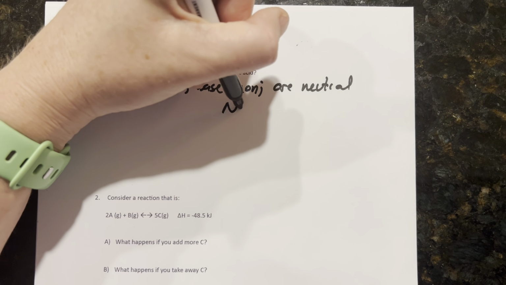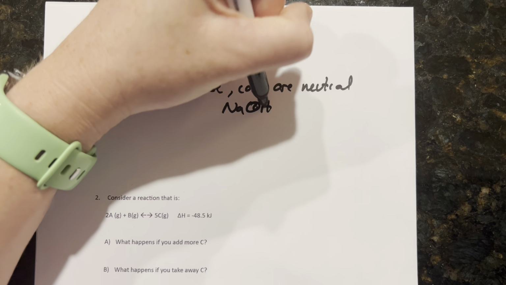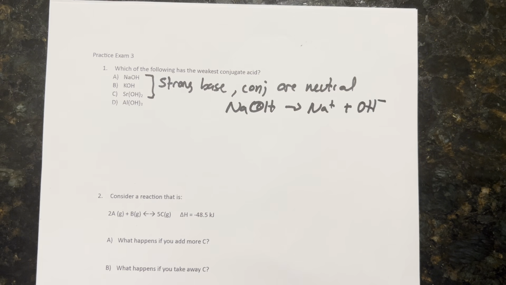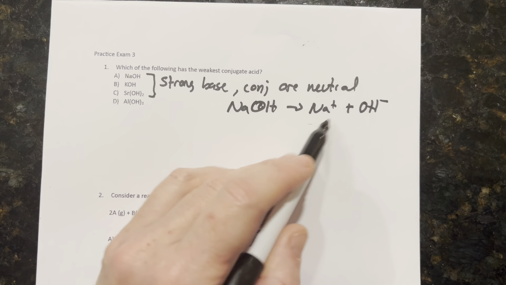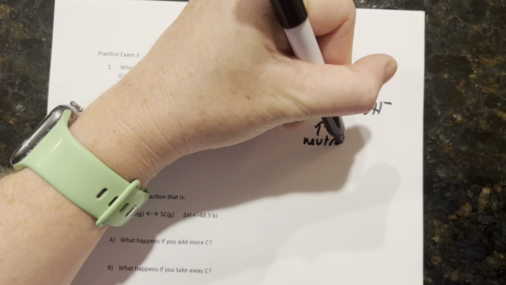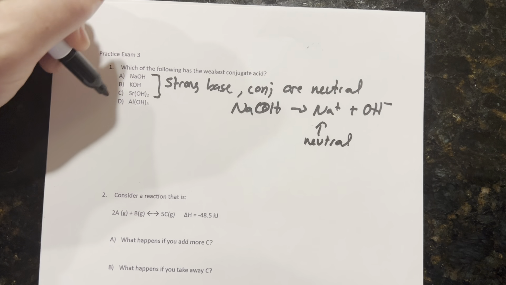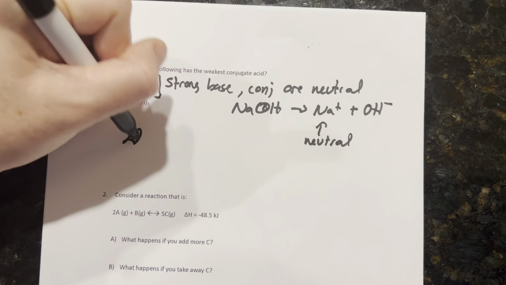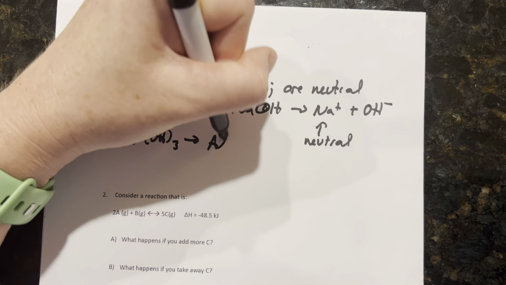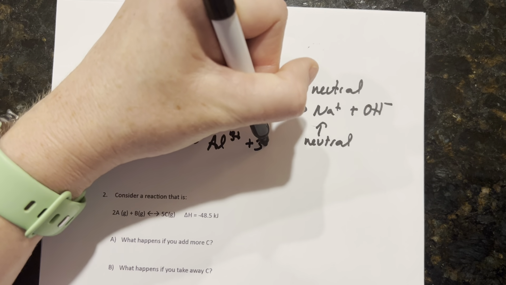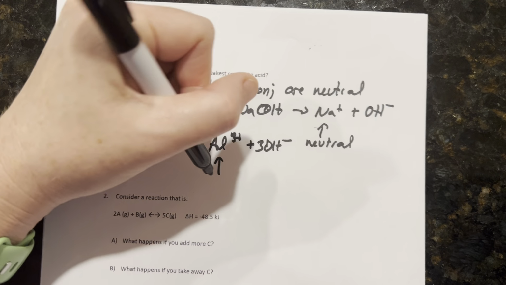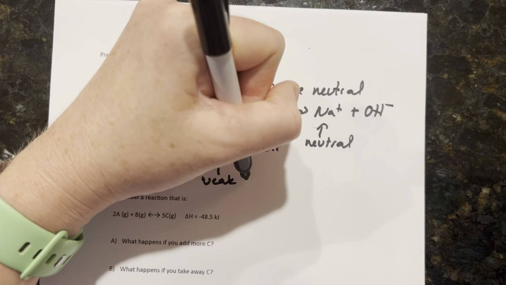So when, again, sodium gives off its cation right there, we know that that's neutral. The only one that's not on that list is this one, aluminum hydroxide. And aluminum hydroxide breaks down to aluminum and 3 hydroxides. This is not neutral. Therefore, this must be a weak acid.